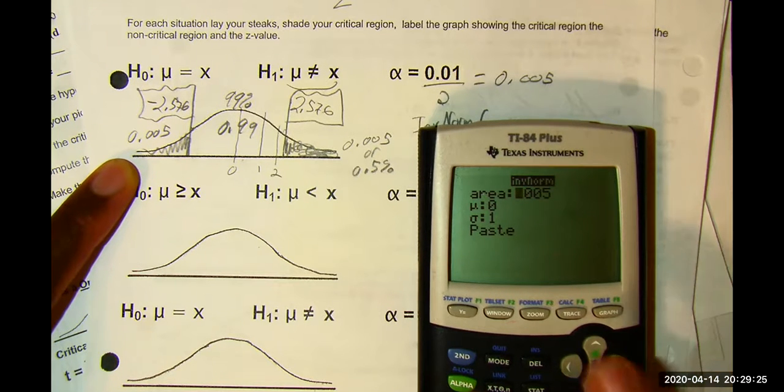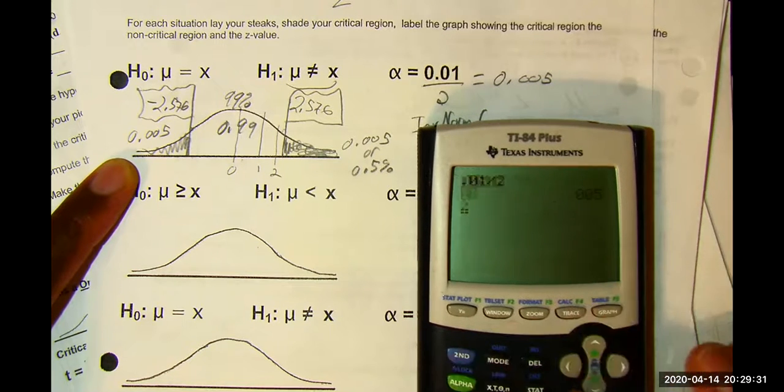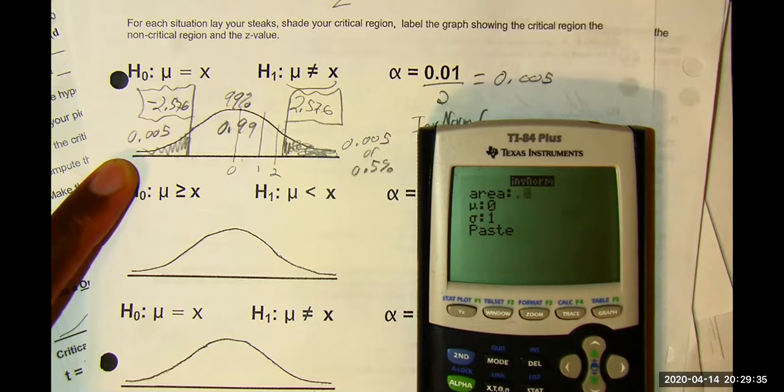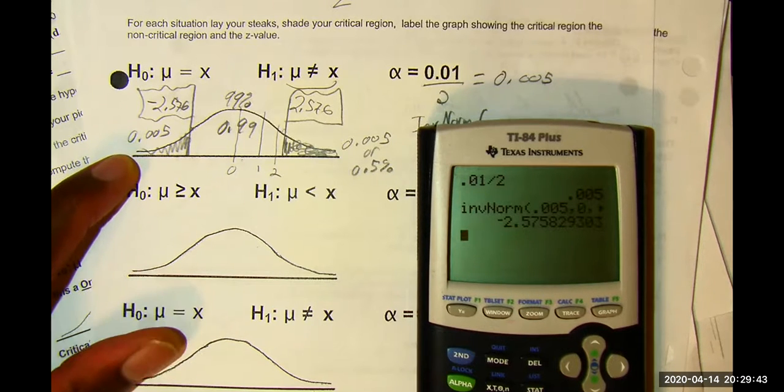Please remember to divide your alphas by 2. Let's do that just to make sure. 0.01 divided by 2. That's where we get 0.005 from. Inverse norm. Mean is still 0. Standard deviation is still 1. Negative 2.57576, and that gives you the left end.